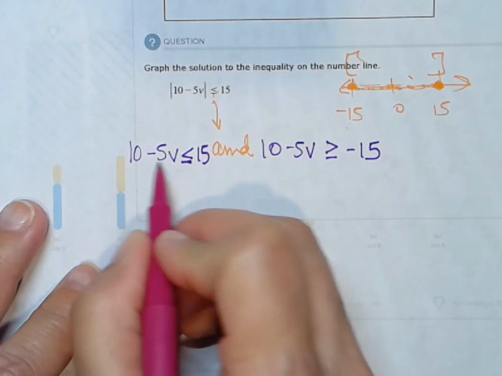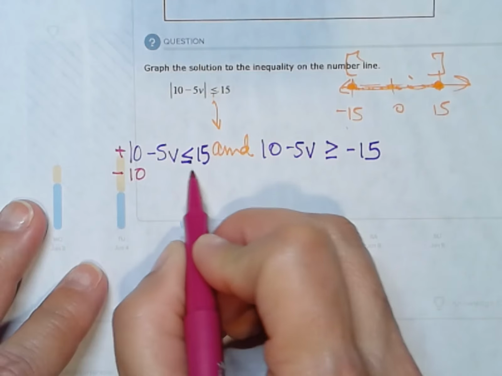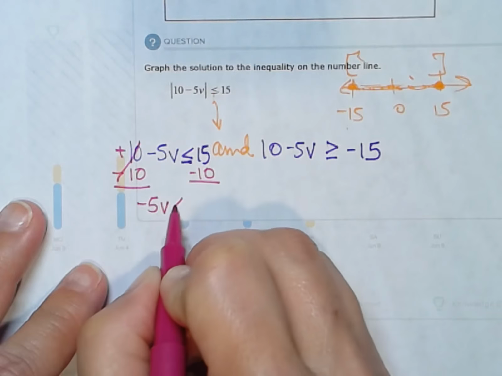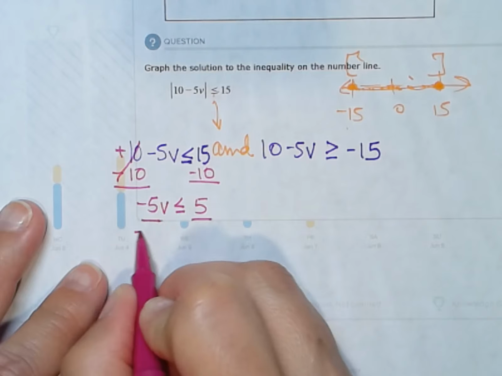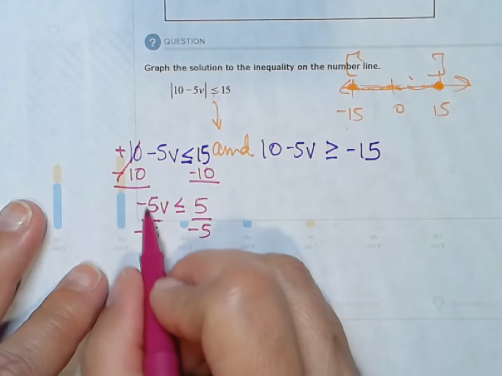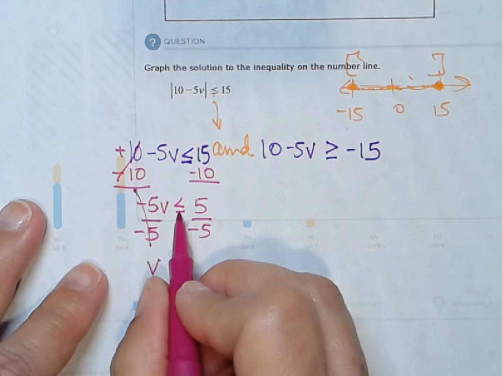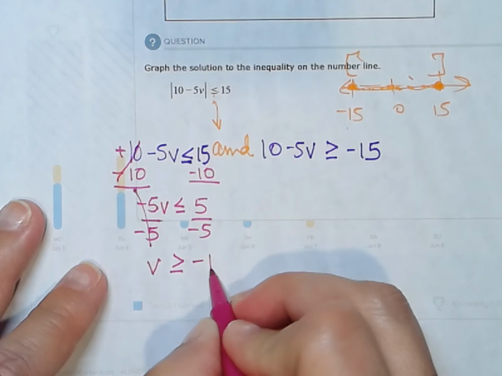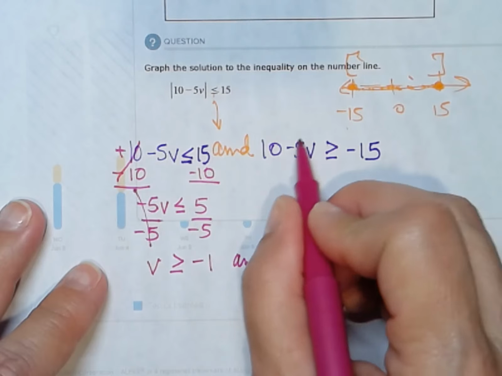So numbers go with numbers. Don't mess with that letter. Okay, so subtract, because that's a positive. So subtract 10 from both sides. I get negative 5v is less than or equal to 5. Then I divide, because that's my inverse, multiply and divide undo each other. I divide, so since I'm dividing by negative, I have to remember to reverse that symbol, and 5 divided by negative 5 is negative 1. Okay, and same thing, don't mess with the v.